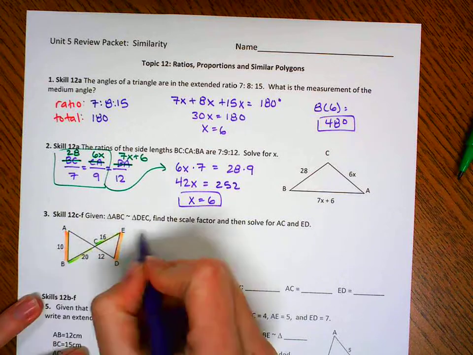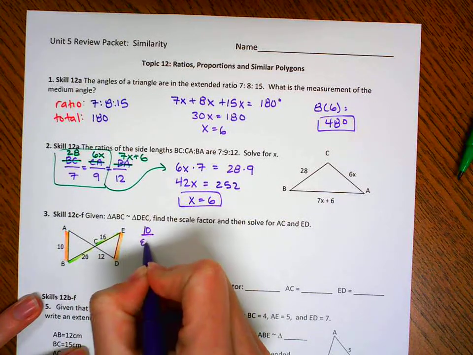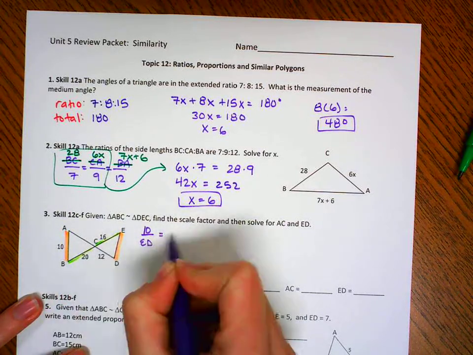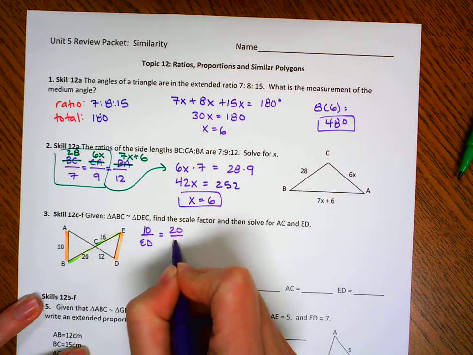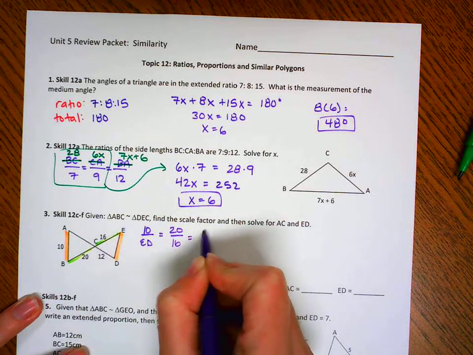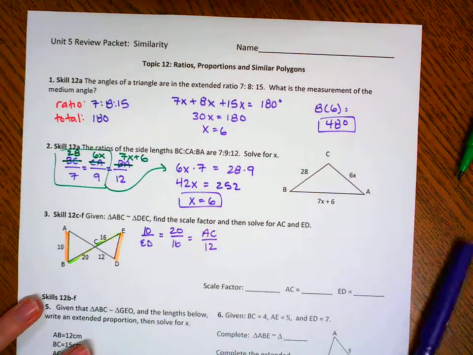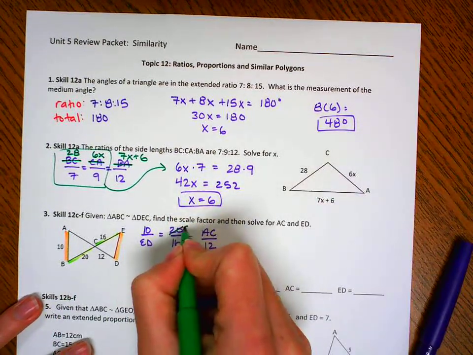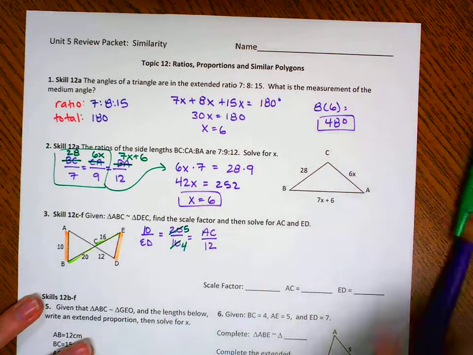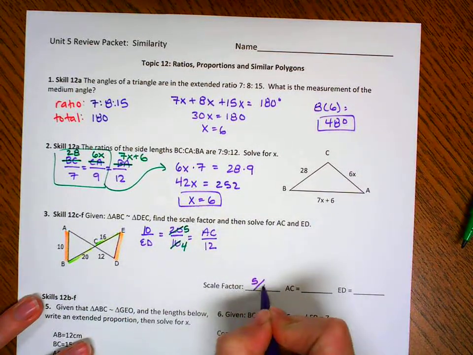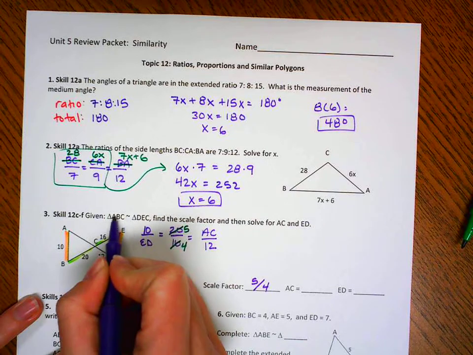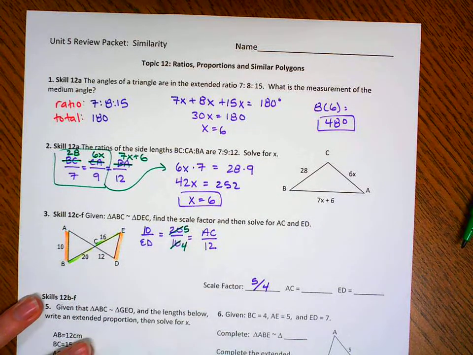So remember, I know AB goes with ED. I know that 20 goes with 16. They're both in green. And I know that AC is equal to 12. The first thing I want to do is simplify this. Once I simplify the one with just the numbers, that's my scale factor. We always want to put the first one on top, the second one listed on the bottom of the fractions.